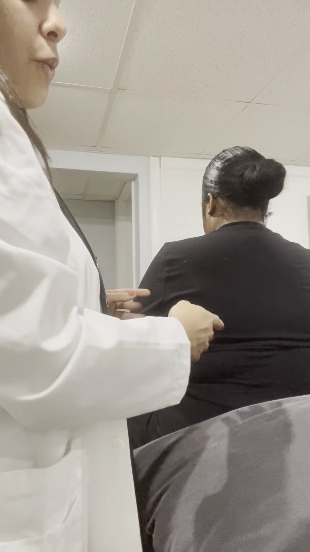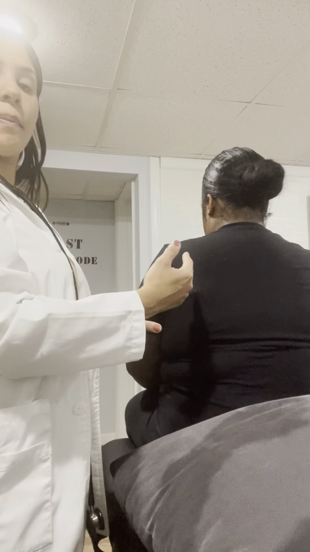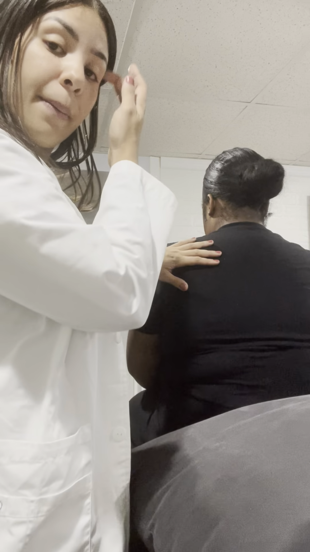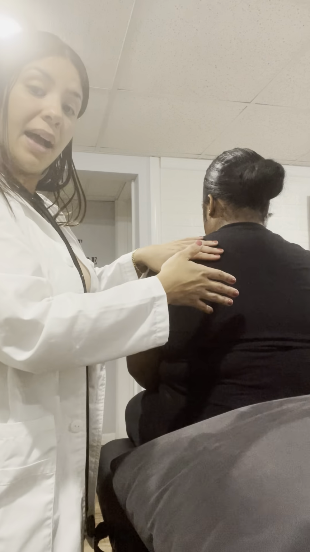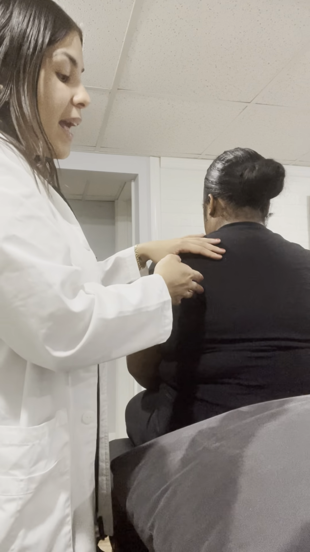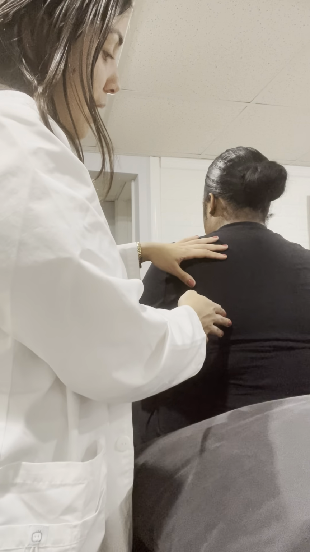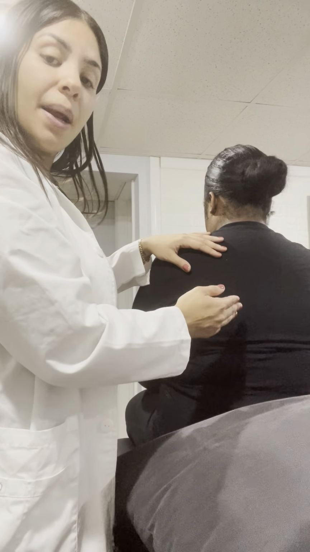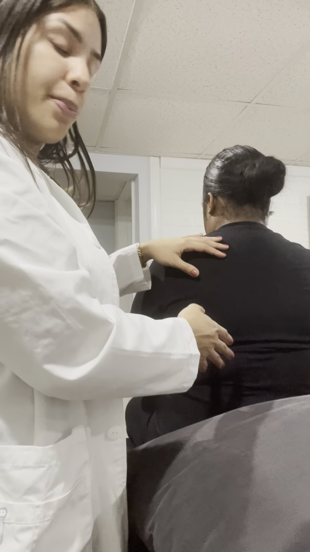Now we're going to look for the diaphragmatic excursion. With that, I'm going to percuss my patient's posterior thorax. When I find that switch from resonance to dullness, I'm going to mark it and then continue percussing.